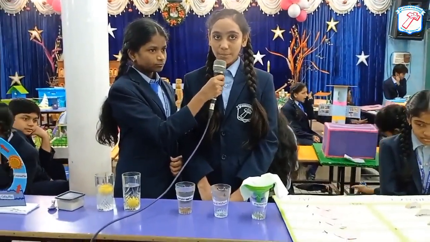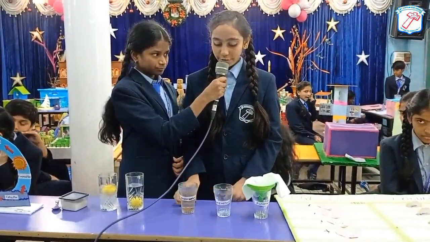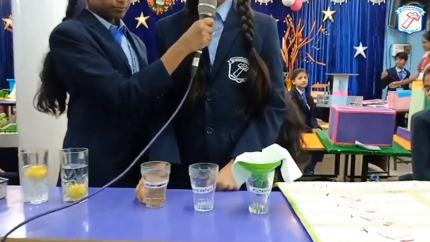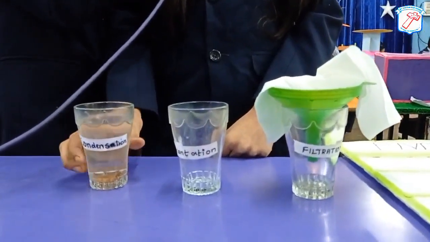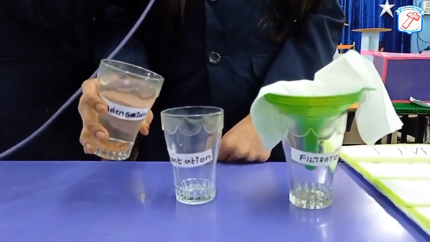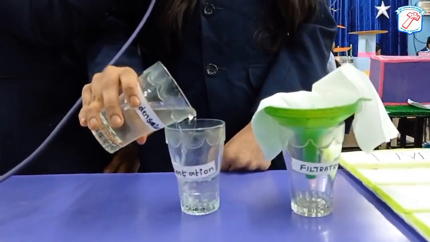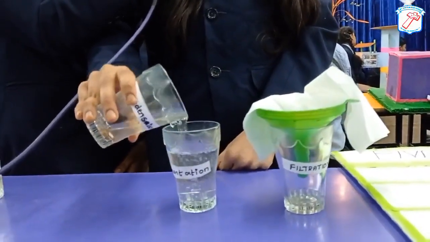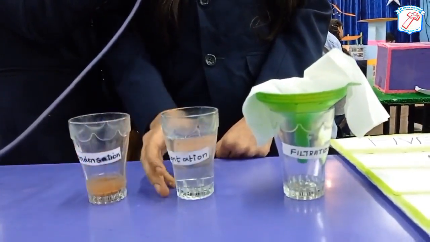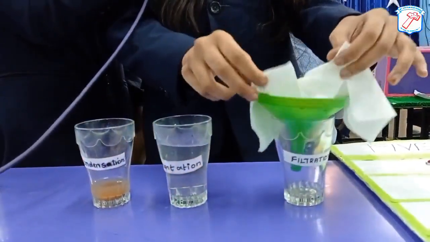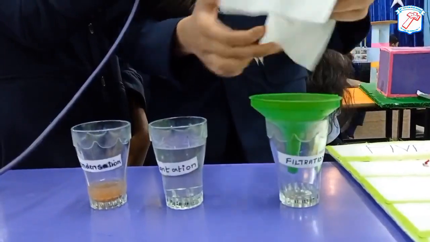Myself Muskan from Standard 7. Today my topic is to tell about filtration of water. First I have taken muddy water in a glass, which is known as sedimentation. The mud has settled down at the bottom of the glass. When I pour it without disturbing the mud particles, it is known as decantation, but still the muddy particles appear in the glass, so we will take a tissue paper and a funnel to filter it.